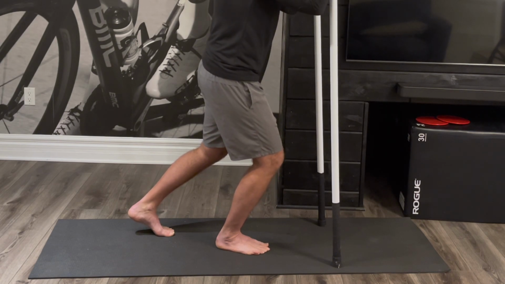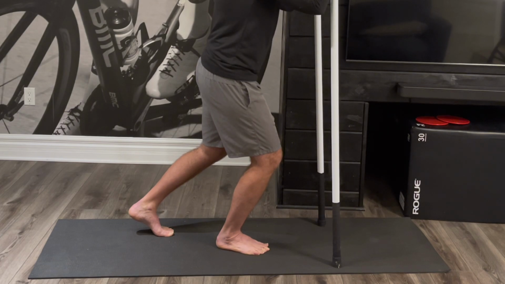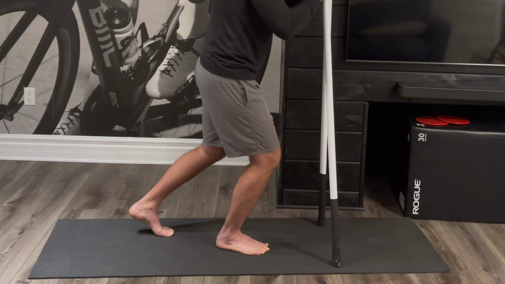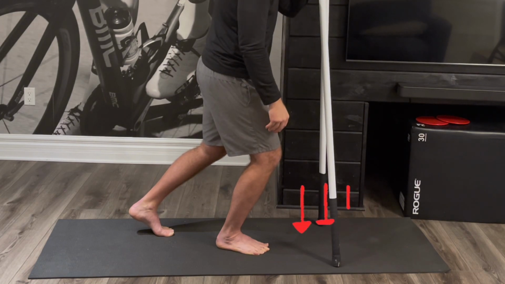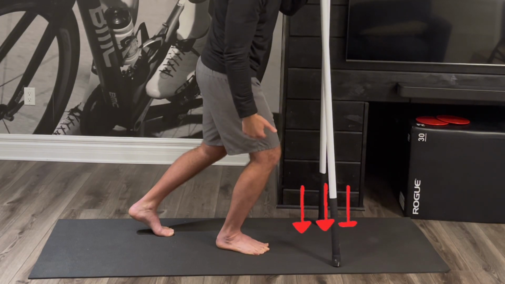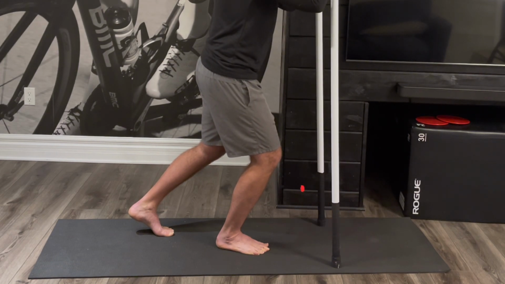But what I'm going to do here is after about 10 seconds of stretch, I'm going to try to contract, almost like I'm pushing my foot and pushing my toes down towards the floor. And as I do this, I should feel some extra tension through the foot and through the calf. I'm going to hold that push and hold that contraction for 10 seconds. Then I'm going to relax.